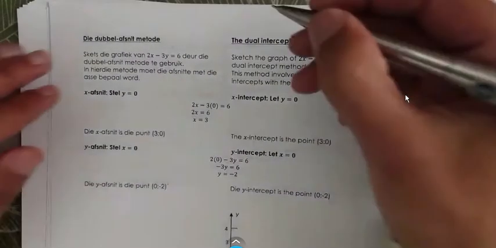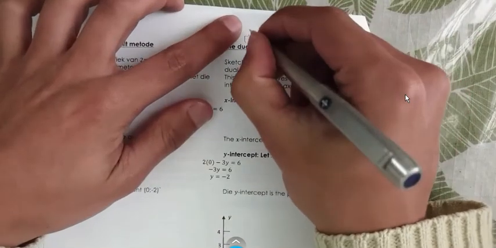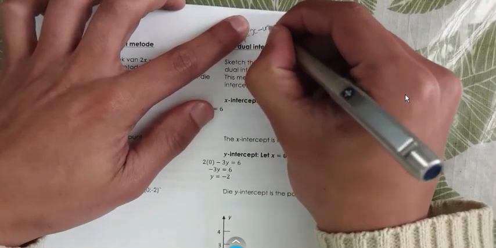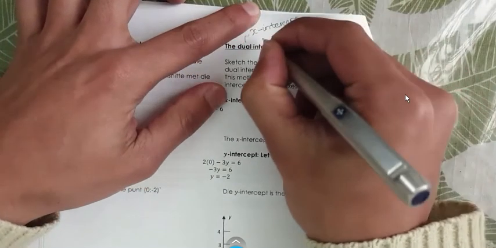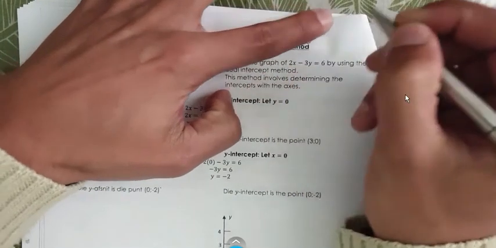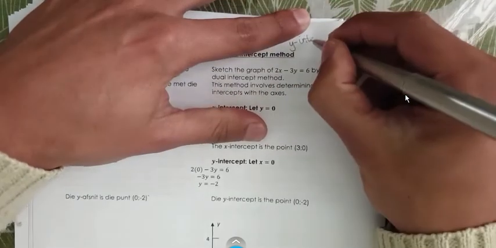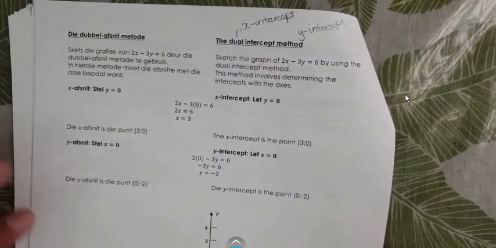Dual intercept, and what I would be referring to, in the previous page we just talked about the what intercept? X-intercept, the x-intercept, and also the y-intercept. So dual means two, so they are referring to the x-intercept and the y-intercept.